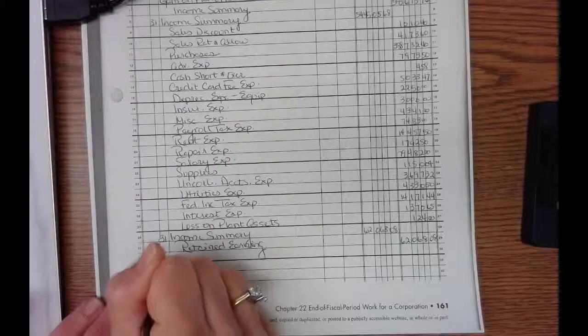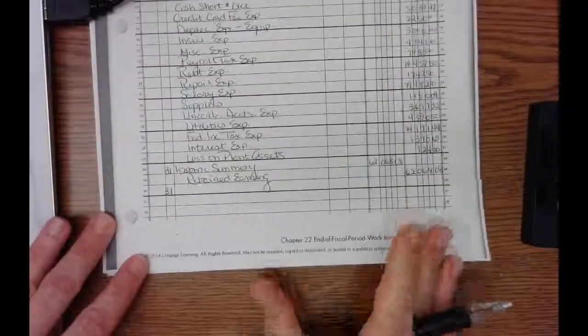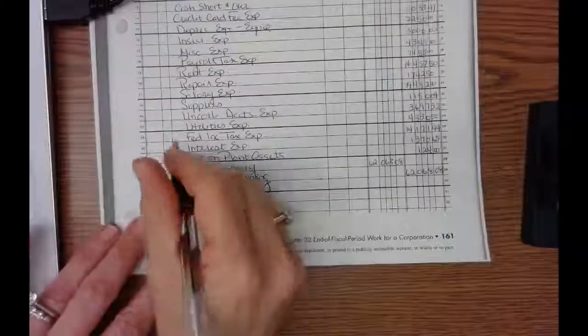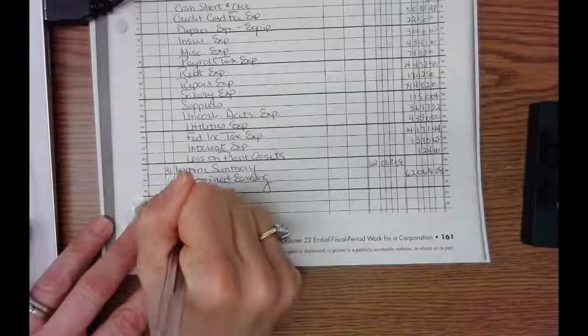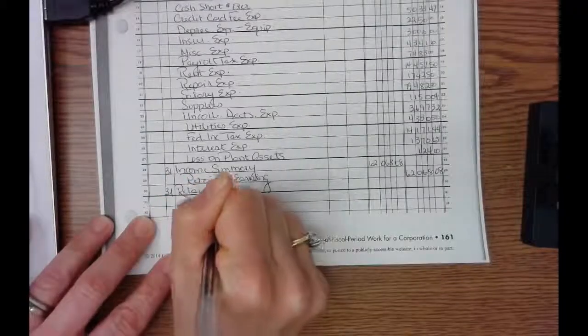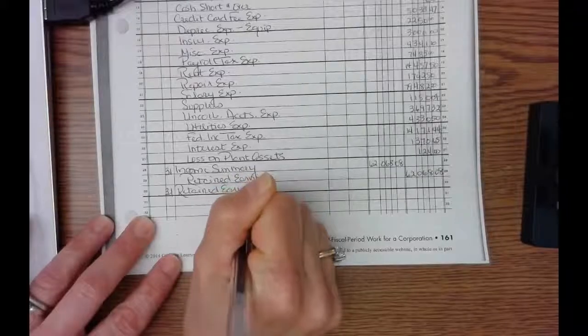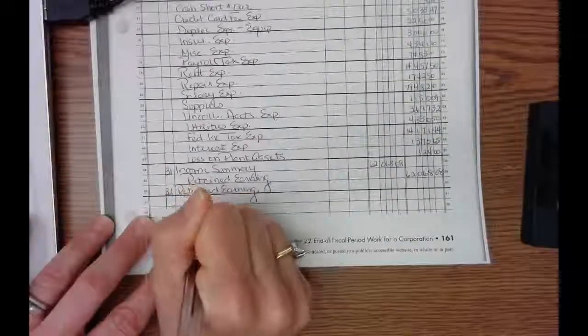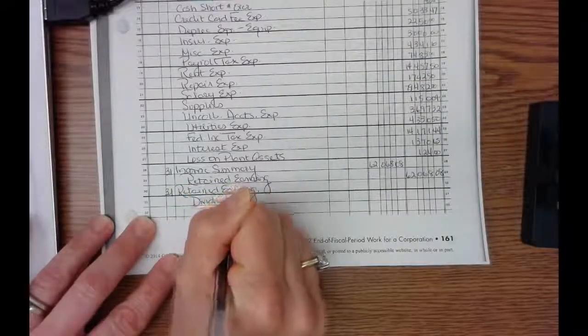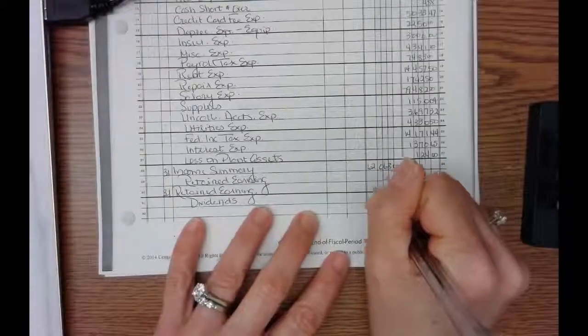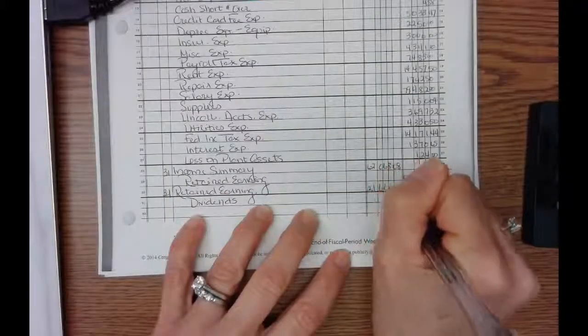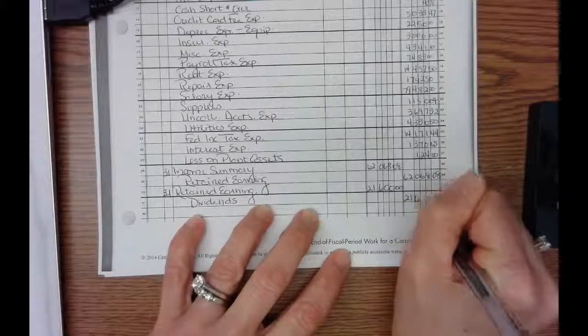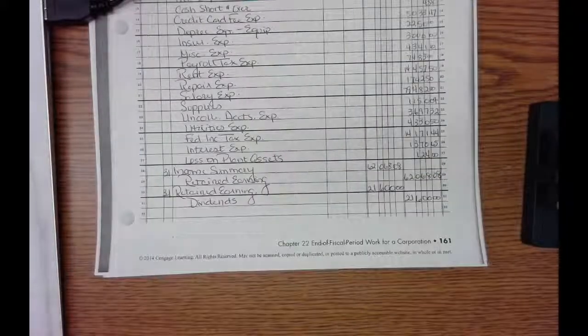And lastly, we are going to show the dividends that we paid out. So we've got retained earnings as a debit and dividends. And that's $21,600. So there are our 4 closing entries.